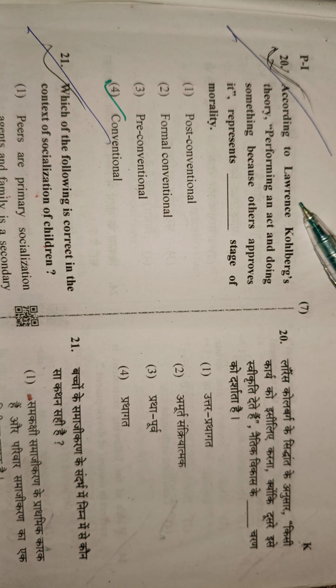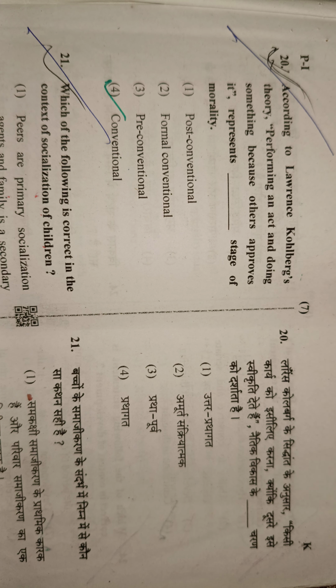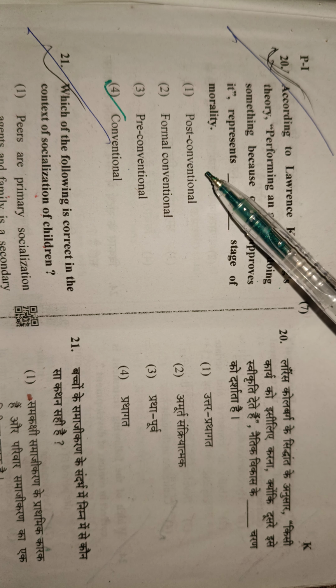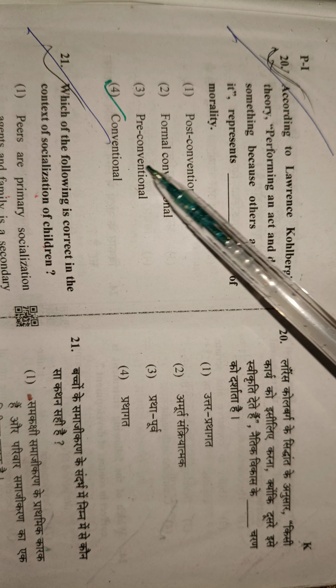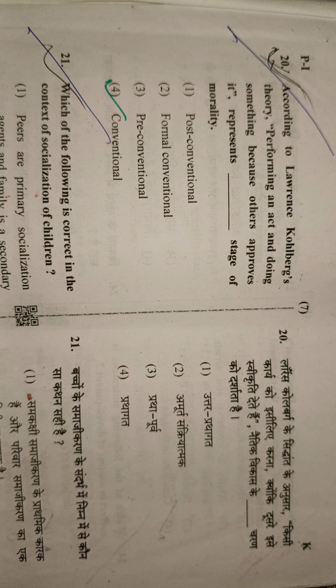Next question. According to Lawrence Kohlberg's theory, performing an act and doing something because others approve it represents the dash stage of morality. Options: post conventional, formal, conventional, pre conventional, only conventional. The correct option is 4th, conventional.